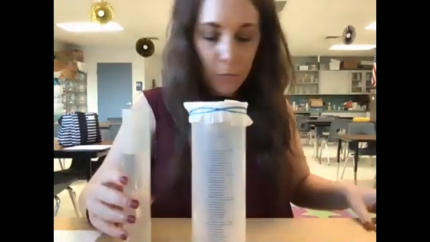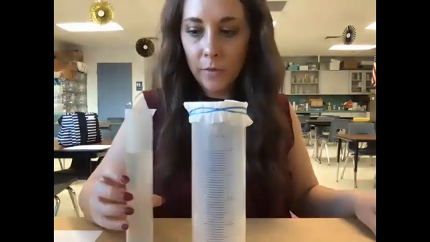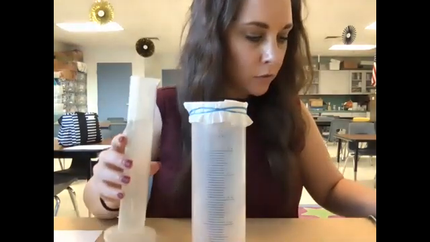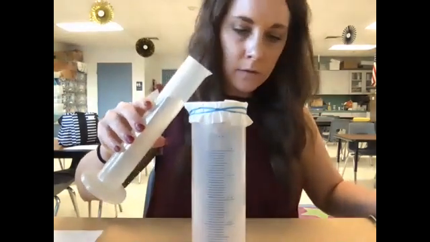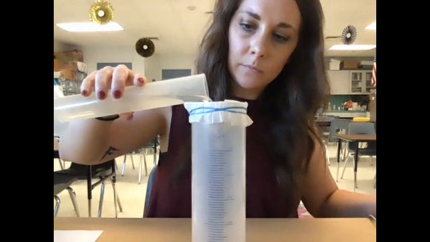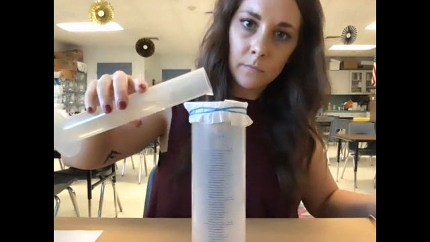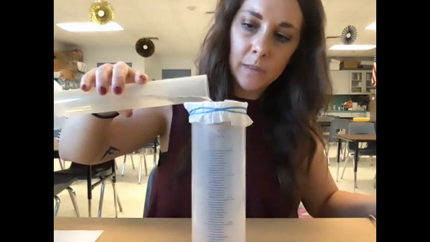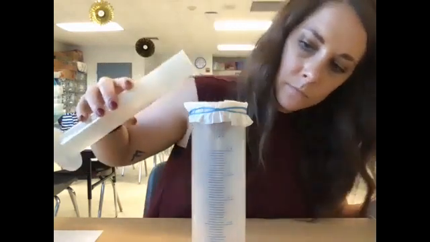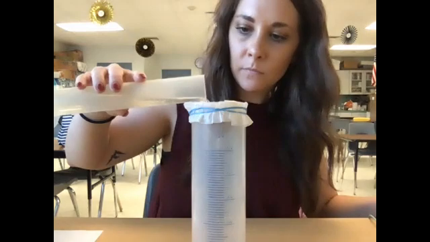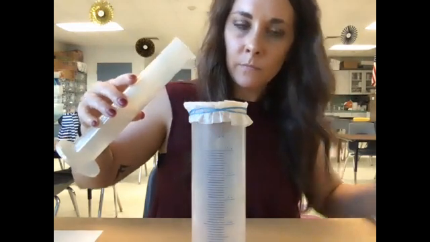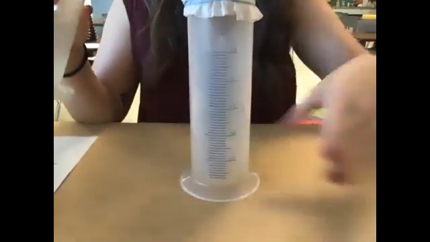All right, so we have our clay. We're starting with our 100 milliliters. I'm going to start my timer and I am starting to pour. I'm going to pour slowly because I don't want it to overflow. So you can see, hopefully.